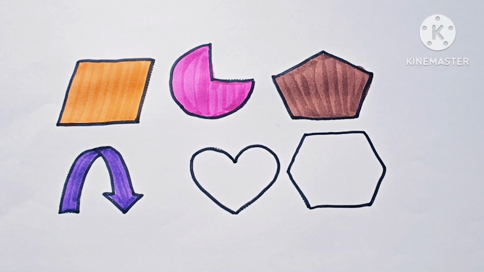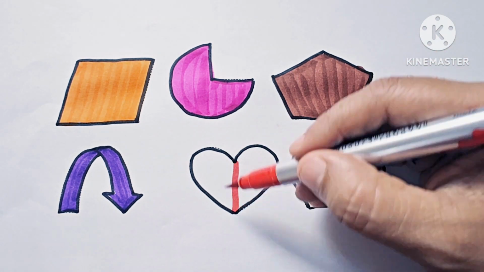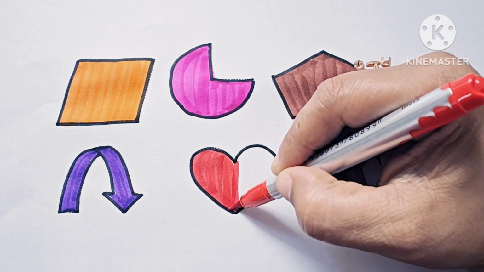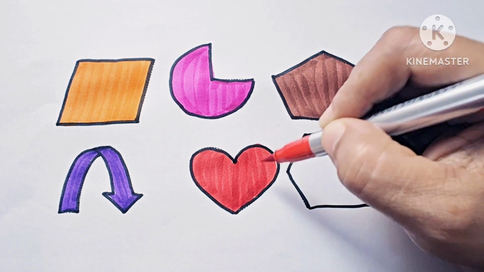This is red color. This shape is heart. Heart shape. Red color.